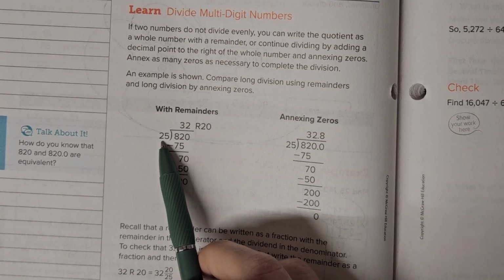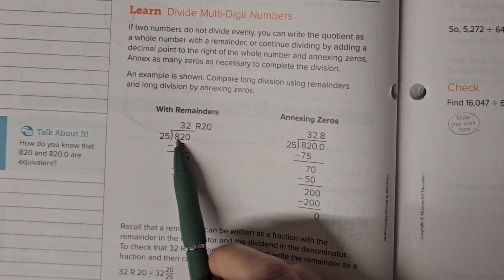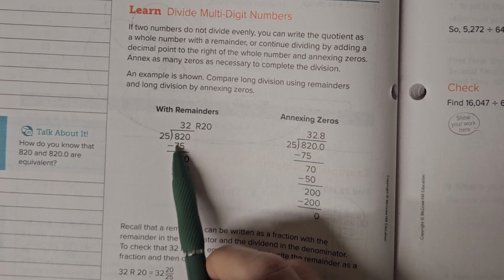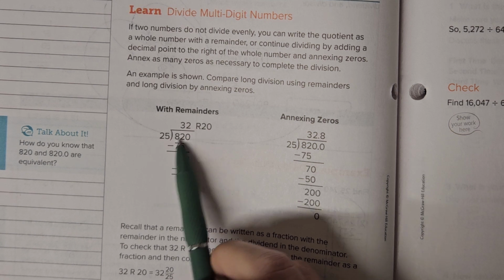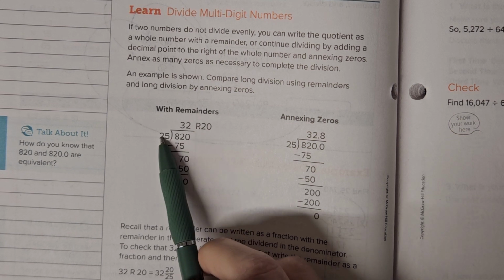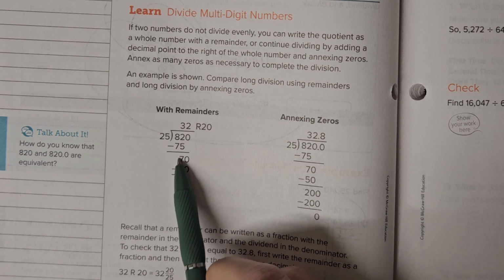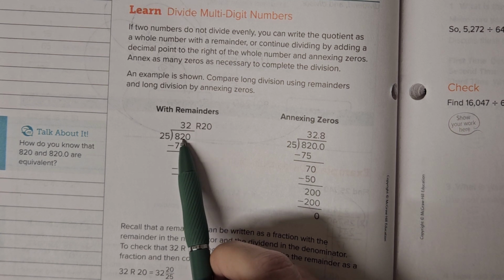820 divided by 25, so we'd say, does 25 go into 8? No, so with nothing above the 8. Does 25 go into 82? 3 times, because 3 times 25 is 75. We subtract, we get 7, so the 3 went above the 2 because we were dealing with 82.